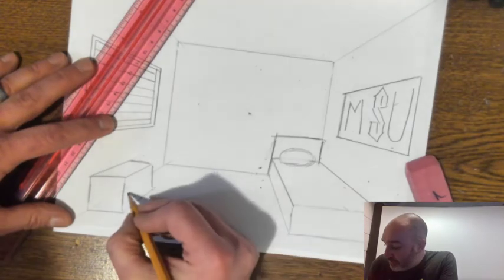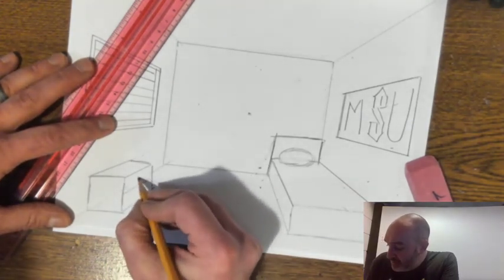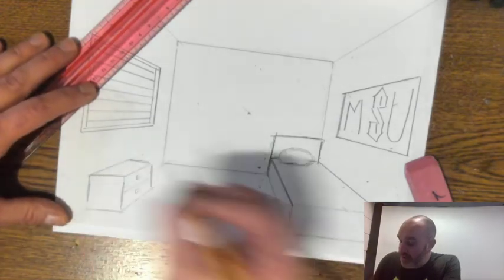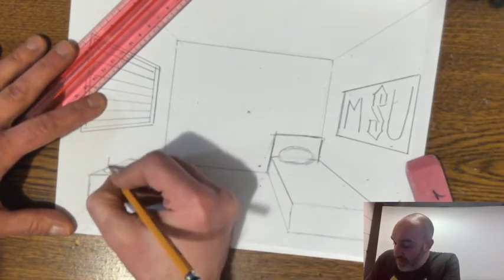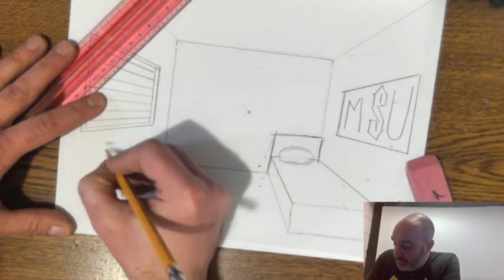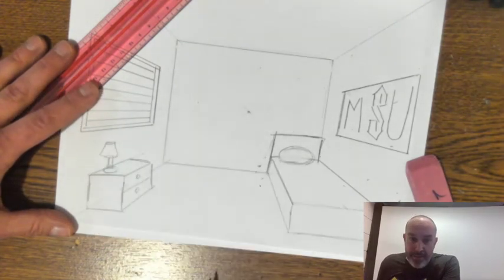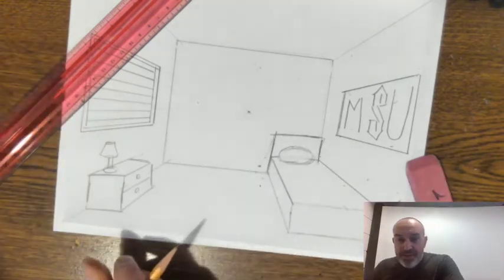All I'd have to do is draw a line down the middle, a little handle. There we go. I could draw something sitting on top of it. Maybe there's a lamp on here. There's the base. There you go. There's a little lamp on top of my dresser or whatever I want. So there's a few details.